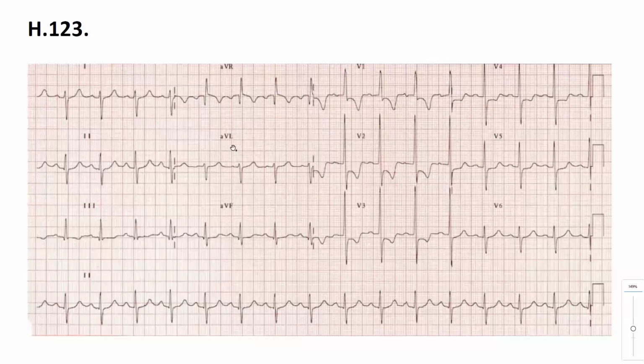And lead 3 looked a bit different. But lead 3, you are looking at lead 2, and whether it's tall or bumpy, that's it. Okay, so that's a sinus rhythm. PR interval is consistent and normal length.